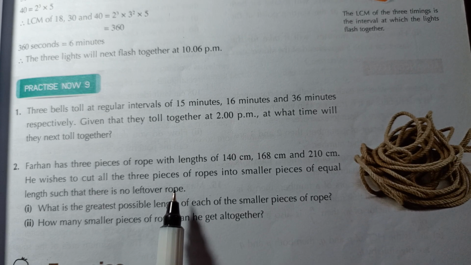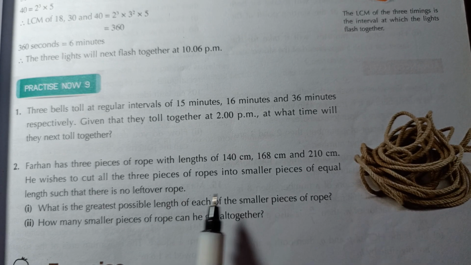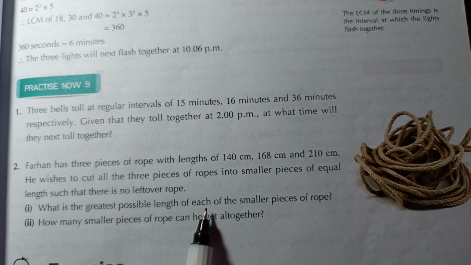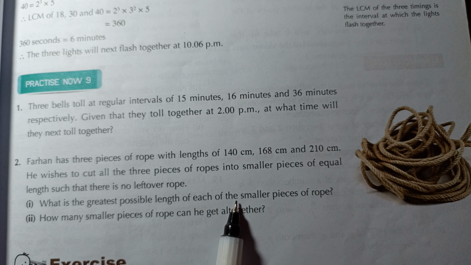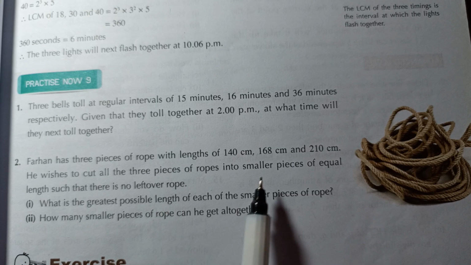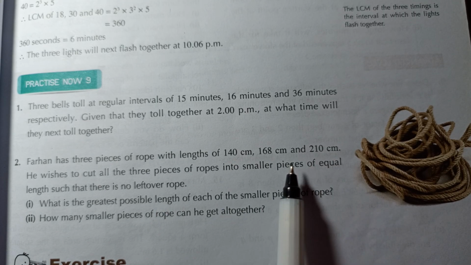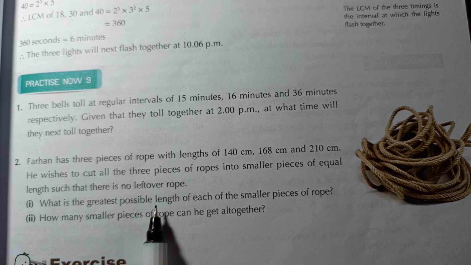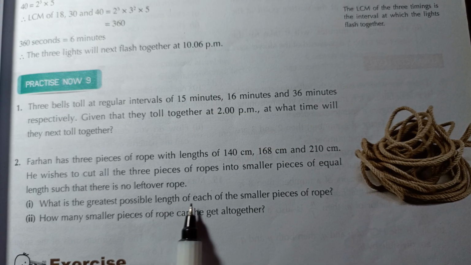No part of these ropes should be wasted. So he wants to cut these. We have to tell him the greatest possible length of each of the smaller pieces of rope, if he cuts all the 3 pieces into smaller pieces and there is no leftover. How much should the greatest length of his smaller pieces be?